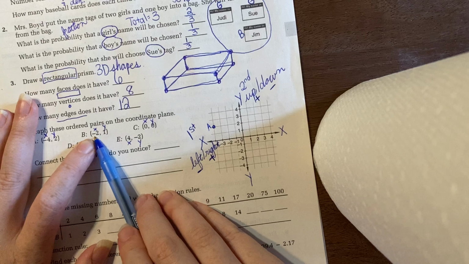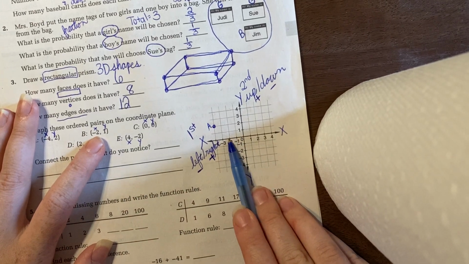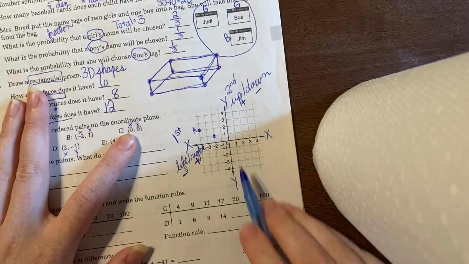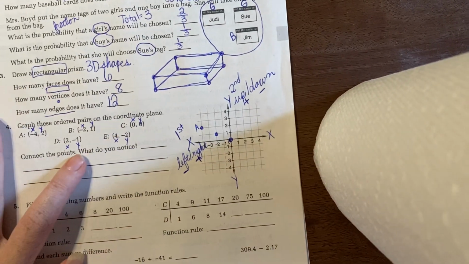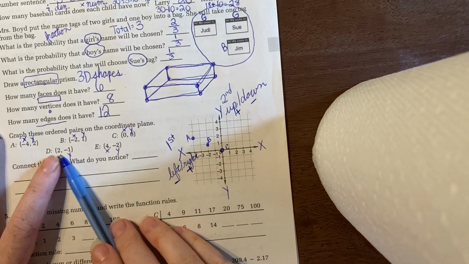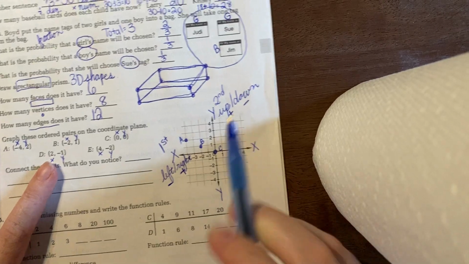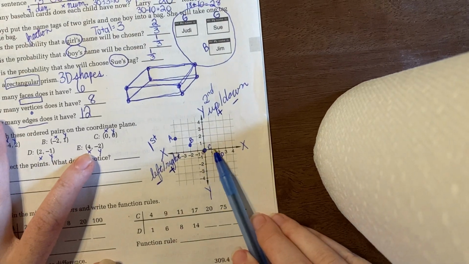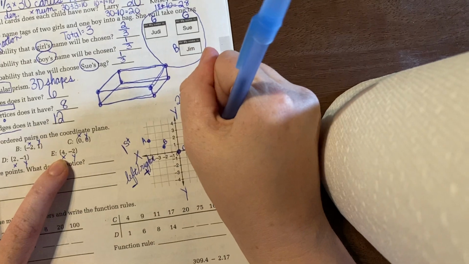Now I'm looking at B, -2, +1. So I go over -2, +1. Now I'm looking at C, which is 0, 0, right in the middle. Oh, I forgot to label B and I forgot to label C. D, +2, -1. So I go over 1, 2, -1. It goes down 1, label it D. Now I'm looking at E, +4, -2. So I go down 1, 2, label it E.